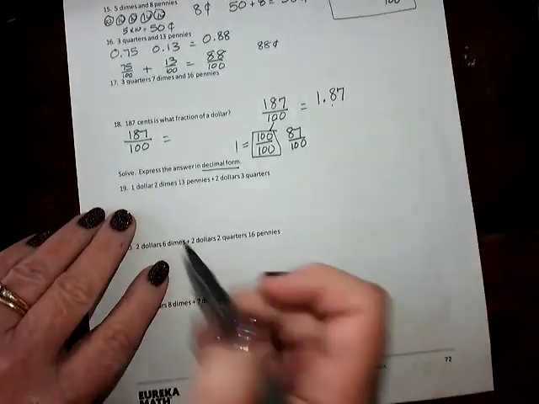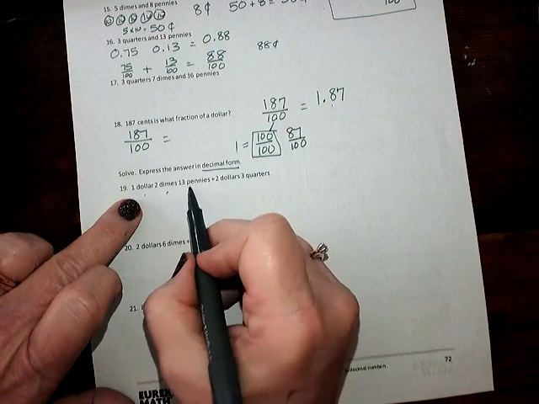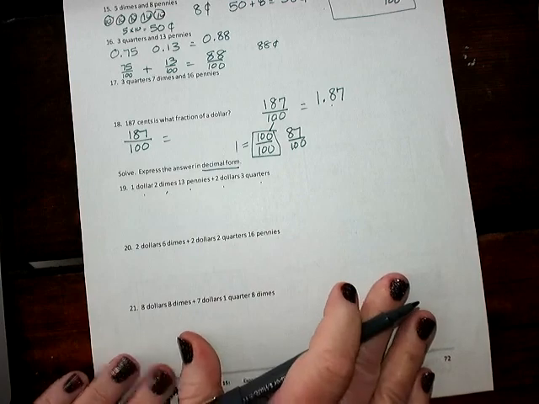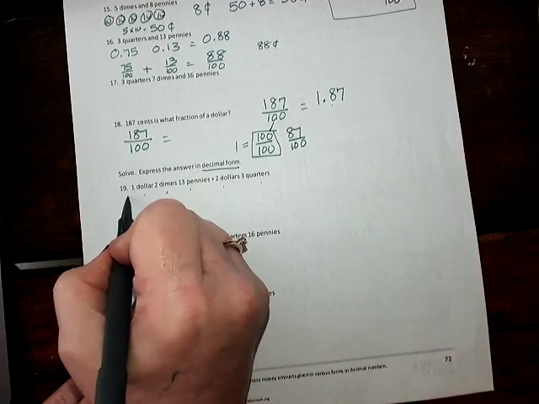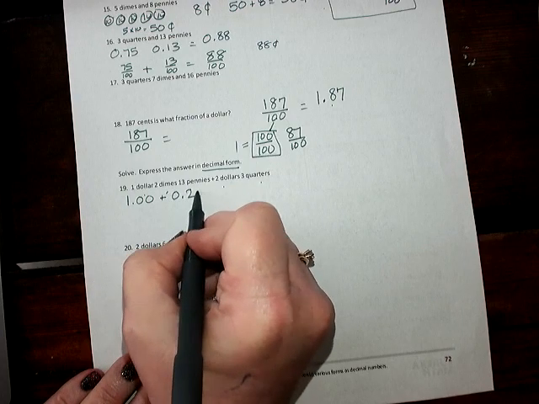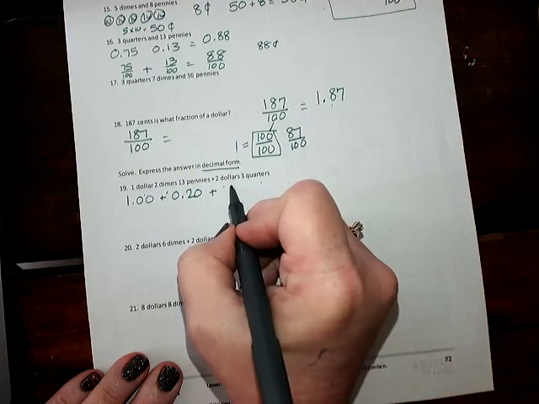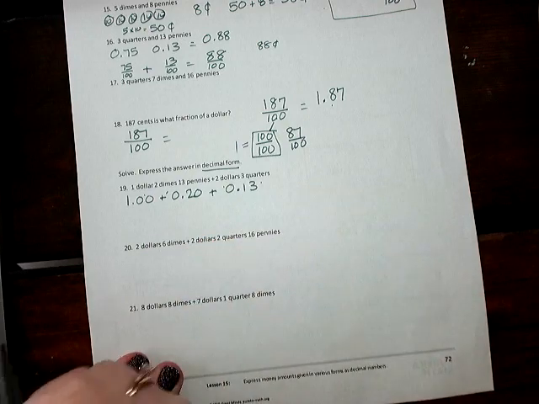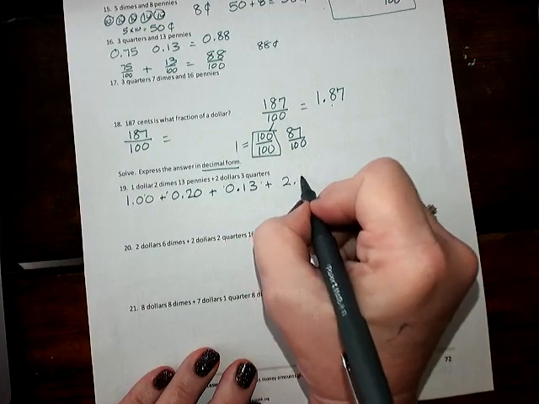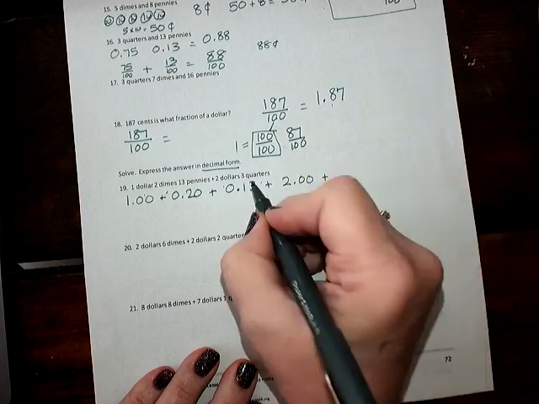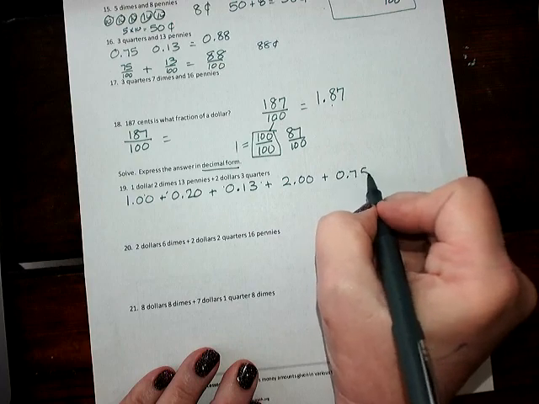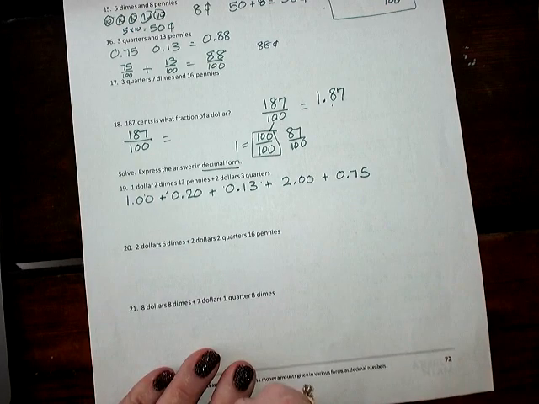So if you look at the bottom right here, I've got $1, 2 dimes, 13 pennies, plus $2.75. So you're just going to take it apart and start to add them together. $1, that's 1.00. 2 dimes, that's 0.20. 13 pennies, that's 0.13. So I could add all of those up. Plus $2, that's 2.00, plus 3/4. Well, 3/4 is 25, 50, 75. So that would be 0.75.